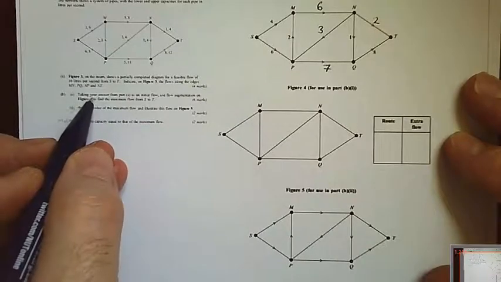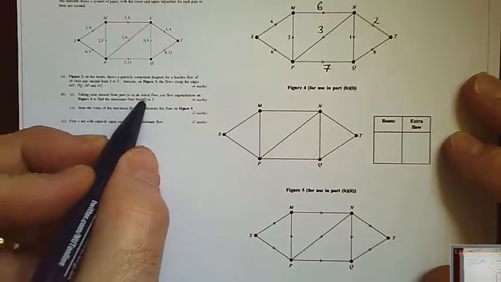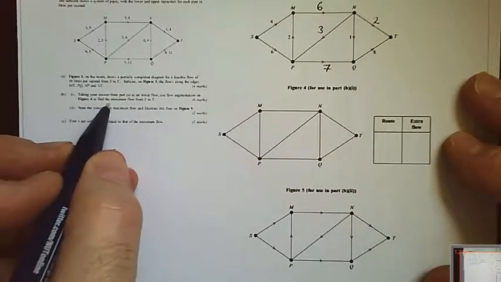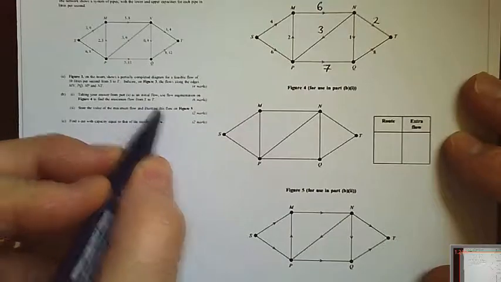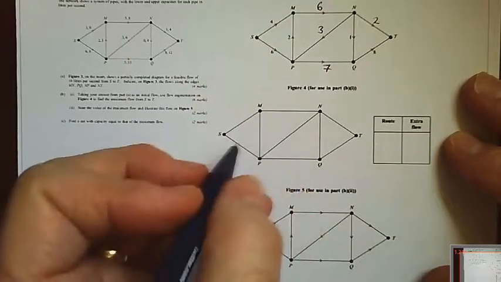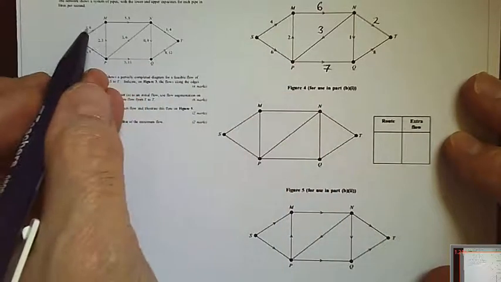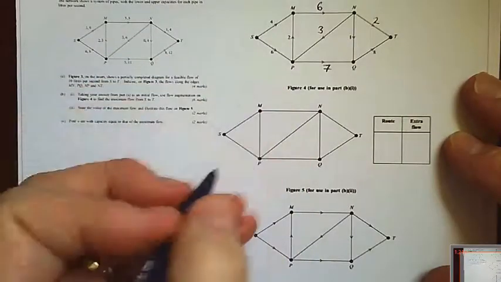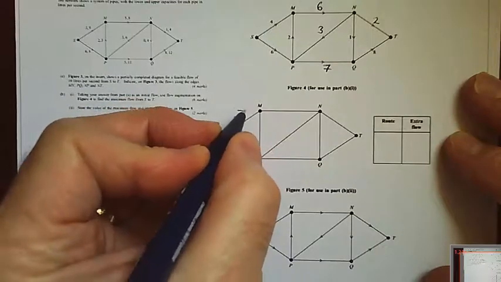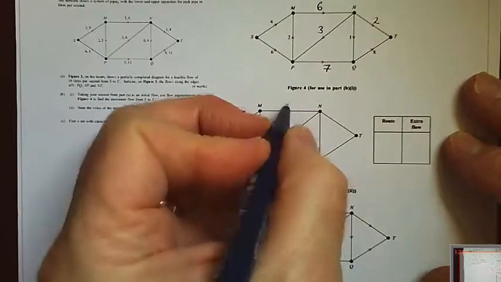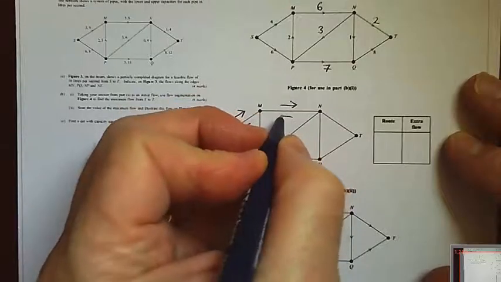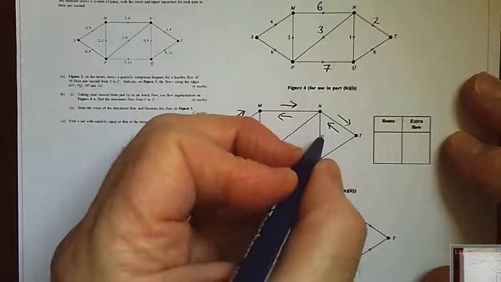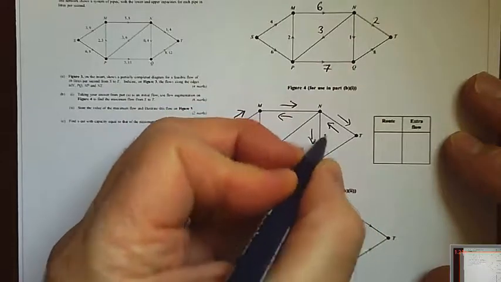It says here, taking your answer from part A as an initial flow, use flow augmentation on figure 4 to find the maximum flow from S to T. So we compare our minimums and our maximums and our flows to decide what values we put on our forward and backward arrows. So we'll start off by putting forward and backward arrows on every edge.